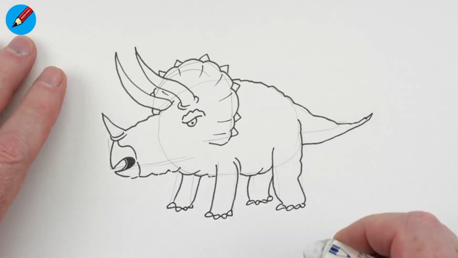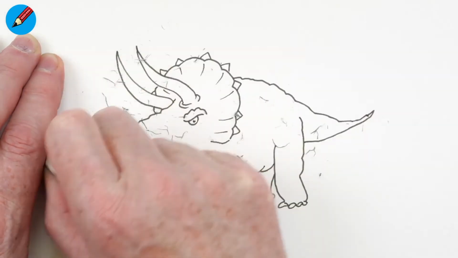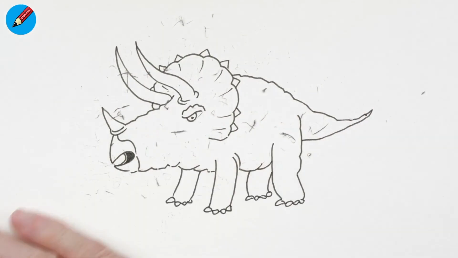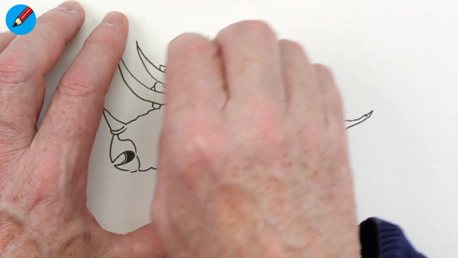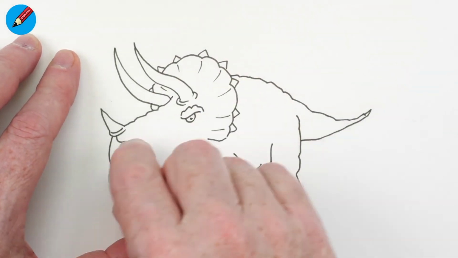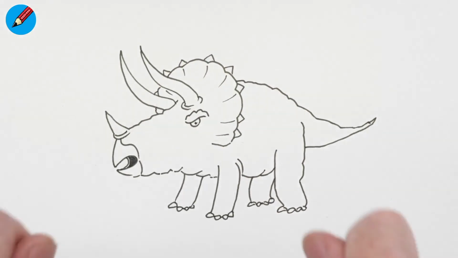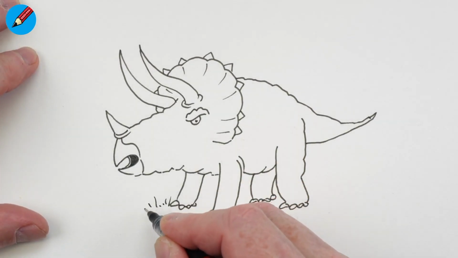Now, when the ink is absolutely dry, you're really sure about that, then you can erase all those pencil lines without smudging the lines, because you don't want to do that. And because you didn't press too hard, it's easy to erase the pencil lines, because the pencil just sits on the surface of the paper and you don't dig it in. So now let's make it look a bit more realistic.